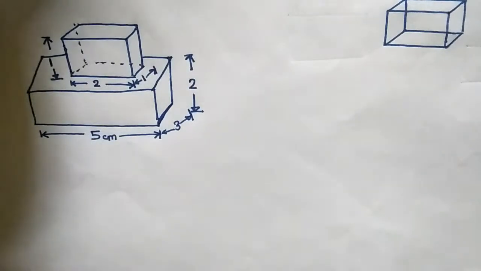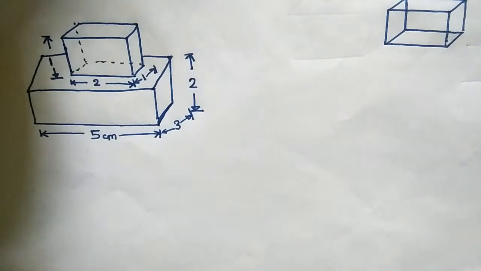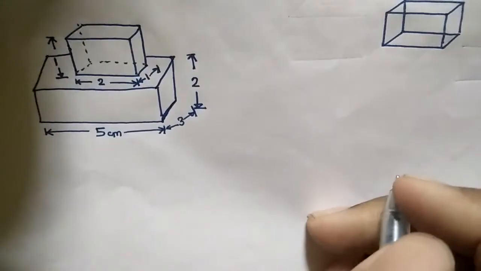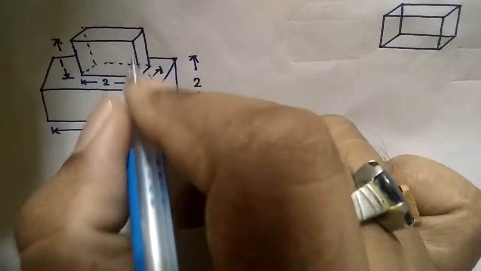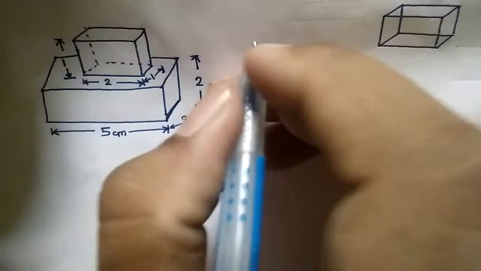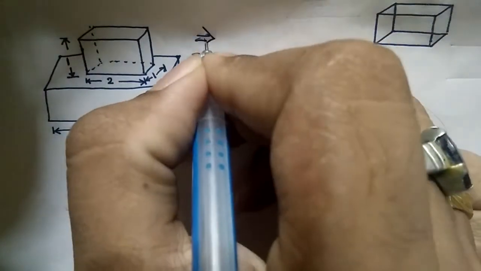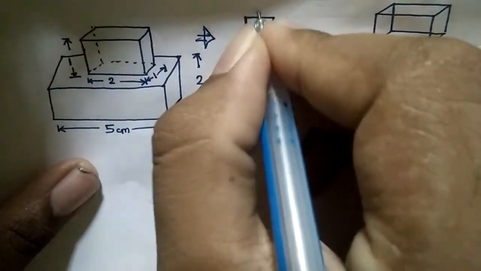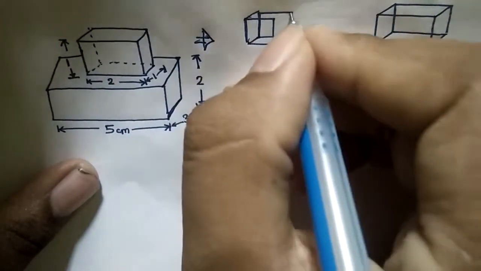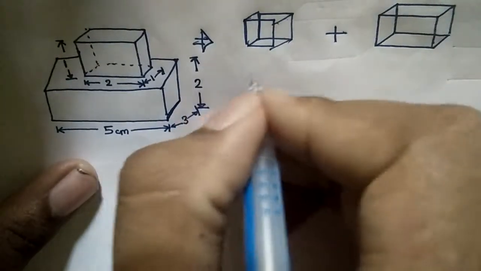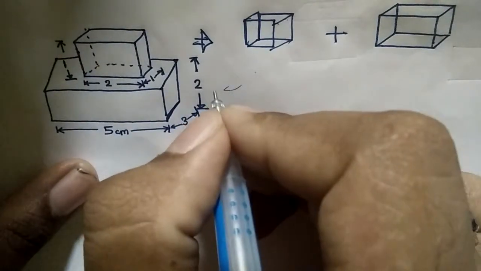Hi everyone, this is another example of solving a problem based on finding the surface area of composite objects. Our first step is that we see that two boxes are attached to one another. So our first job is to separate both the objects. We do that, we draw one box plus another box. These two boxes are making up this object, right?